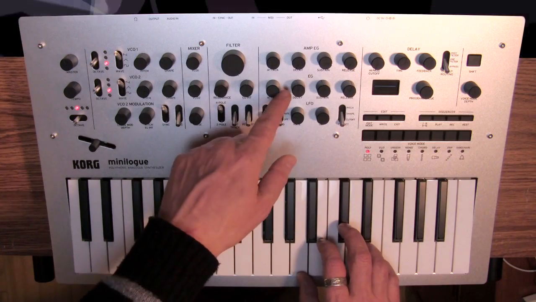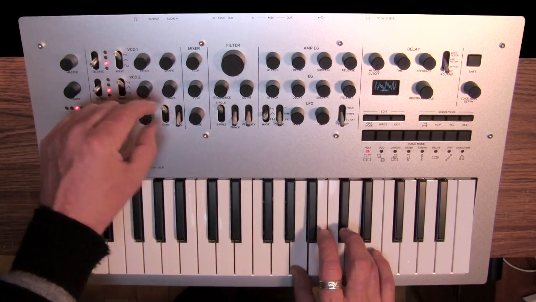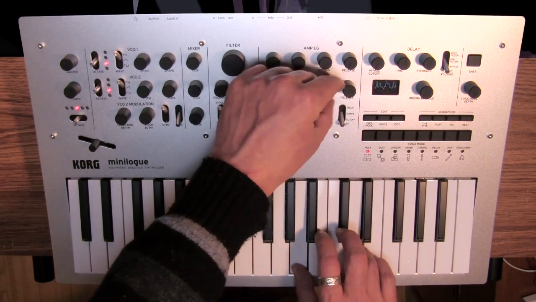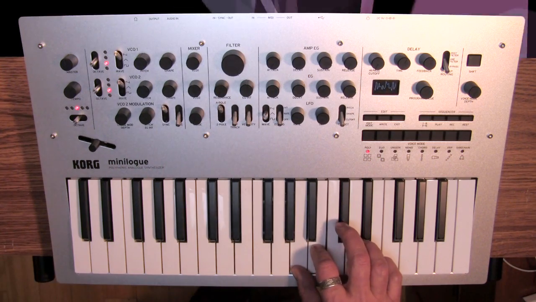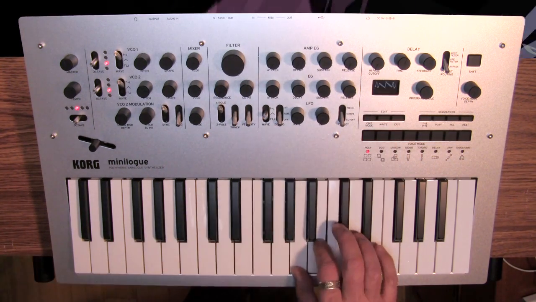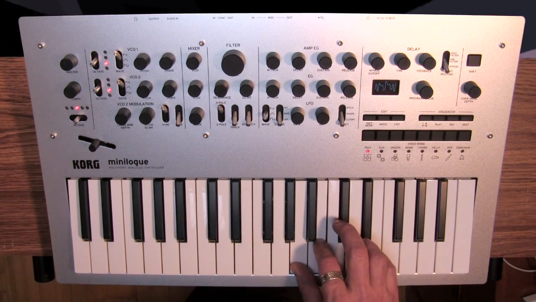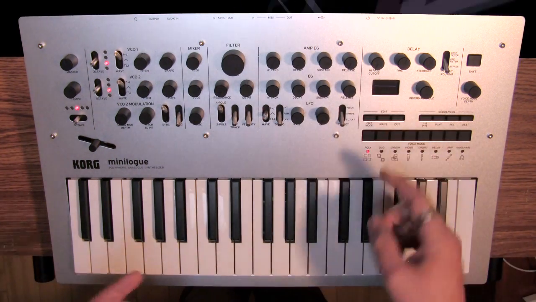That's the filter envelope negative. Here, look at the wave shape. Isn't it cool when cool sounding sounds also look cool?